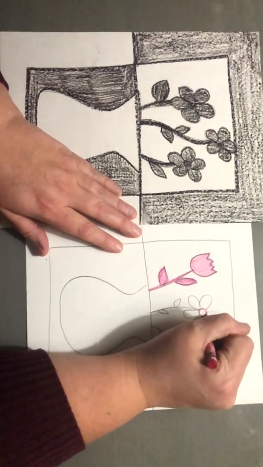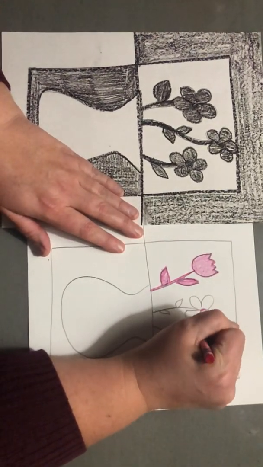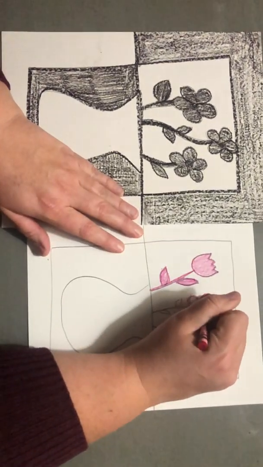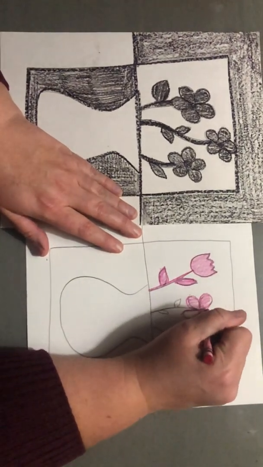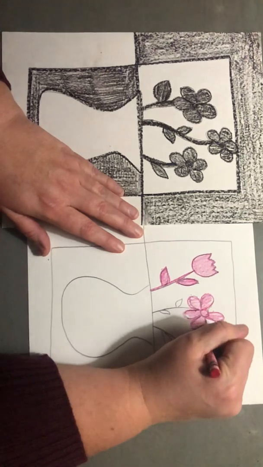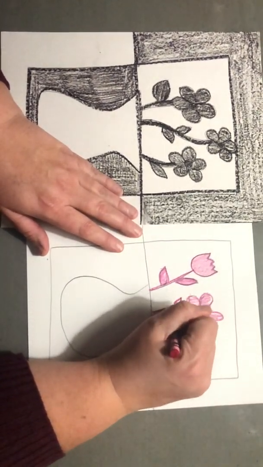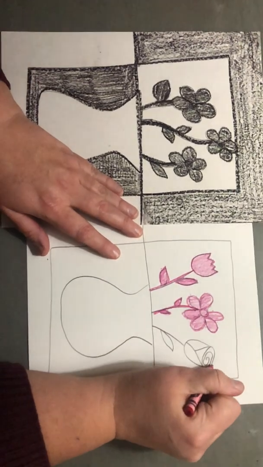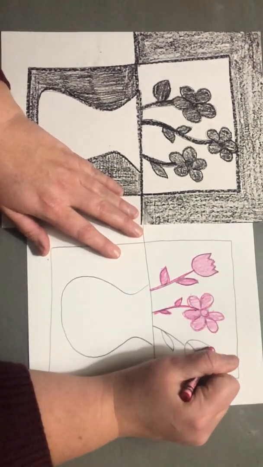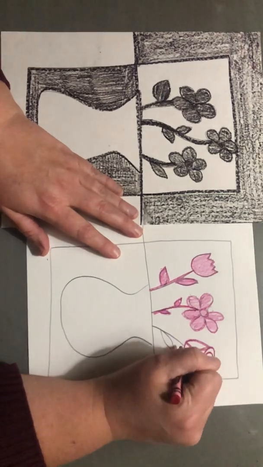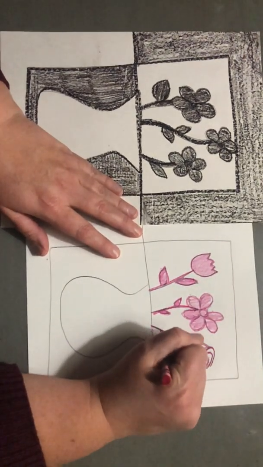So I'm coloring in my tulip. I am coloring in my daisy. And then I'm going to color in the rose. So I'm tracing it and then coloring it in.